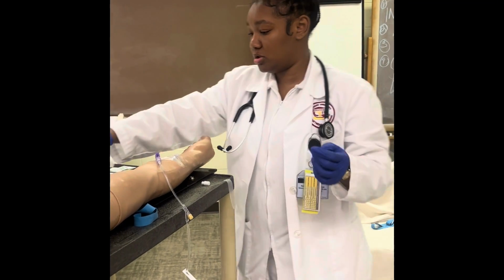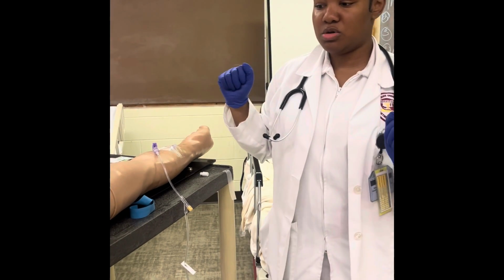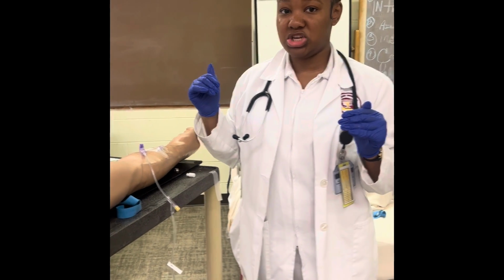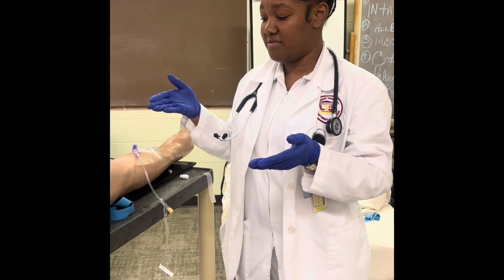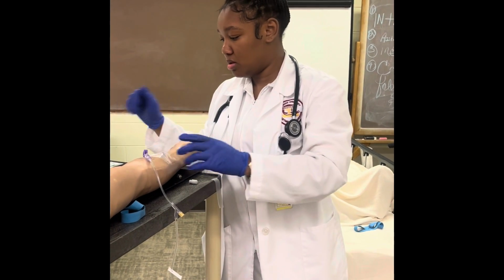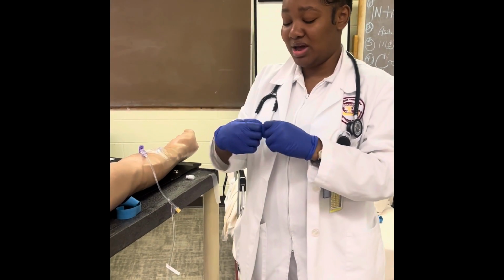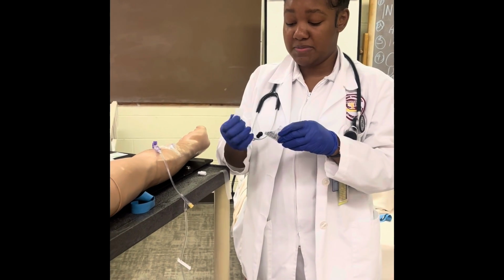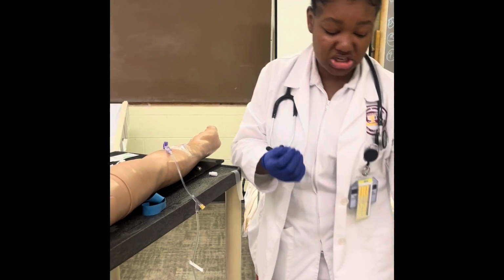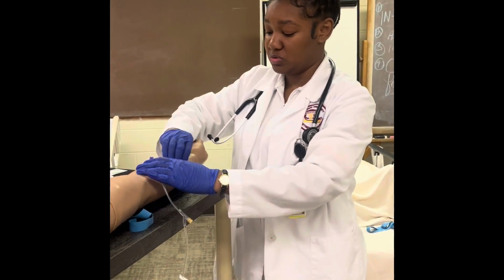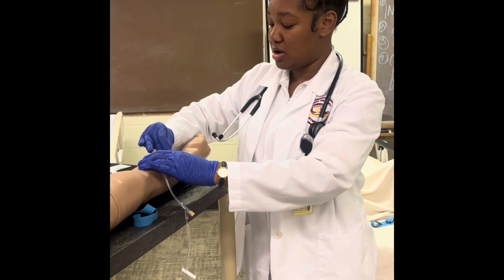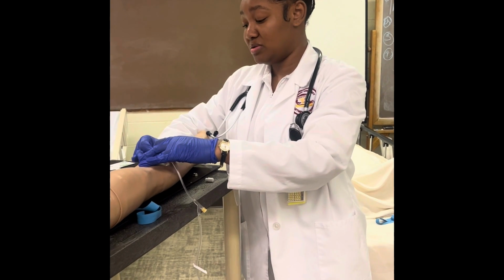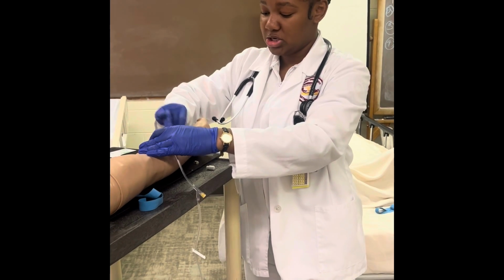And discard everything. Okay, the last thing I'm gonna do, my patient is done with all his medication and all his fluid, so I'm gonna discontinue my IV. Depending on how long the tape has been on here, and the bandages have been on the patient, it can be really sticky and hard to remove. So I'm gonna use some alcohol to loosen up the tape so it can be as comfortable as possible for the patient.